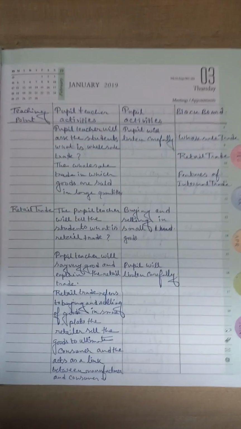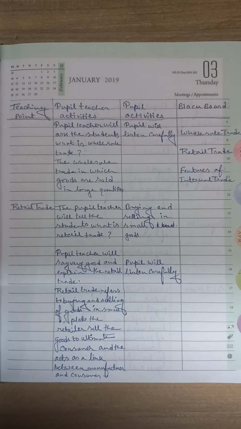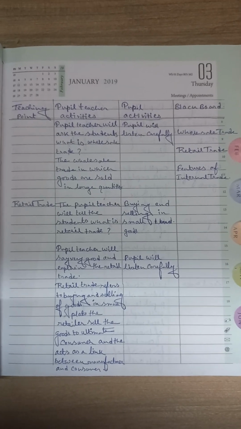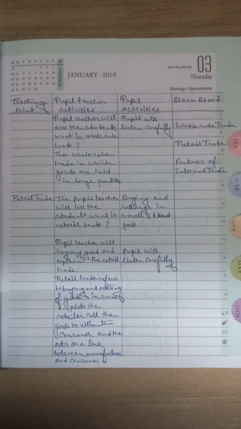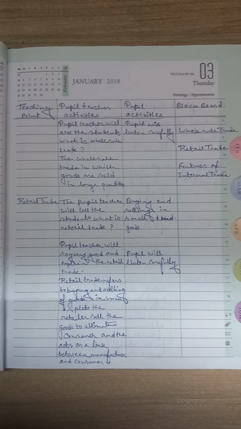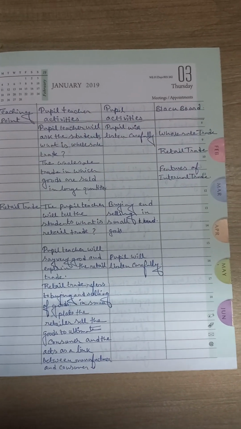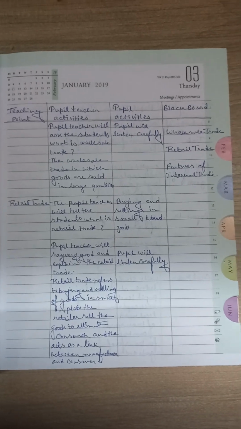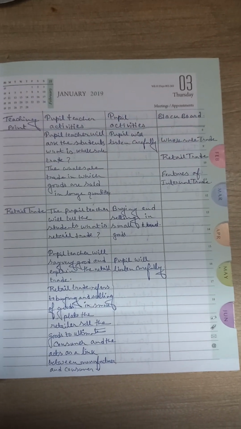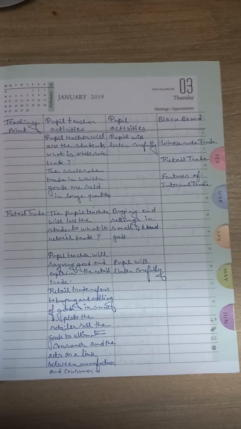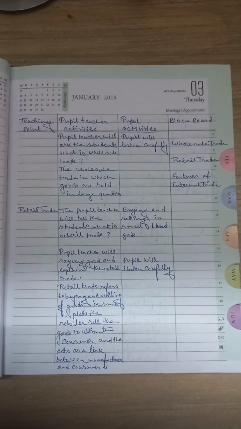Okay, so here in this table we are showing the teaching points, what kind of points we will discuss in the class, then pupil teacher's activities, then pupil activities, like students' activities, and the blackboard work, where the pupil teacher draws or highlights some important points on the blackboard, and that should be included in the blackboard work.